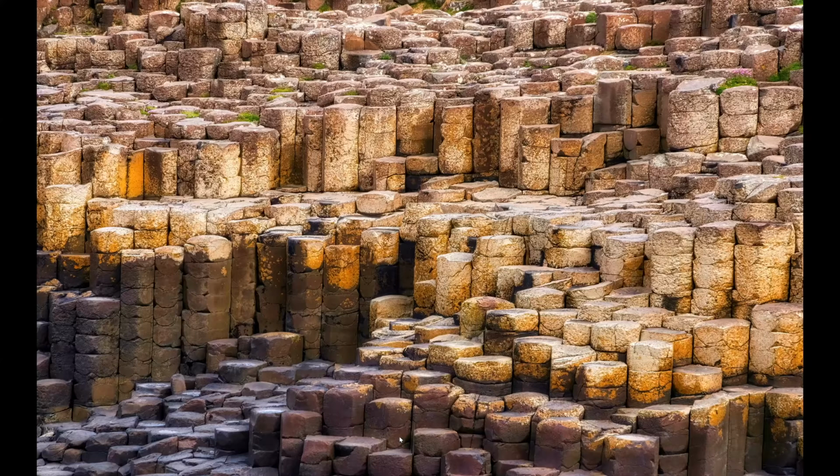Seen them in Iceland. I think they have them at Devil's Postpile National Monument, and Yellowstone. They're really cool looking. Very cool.